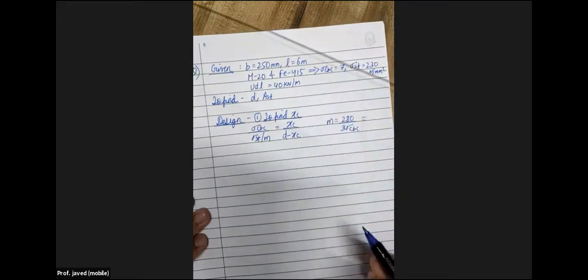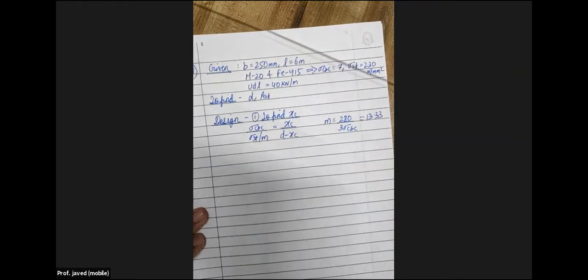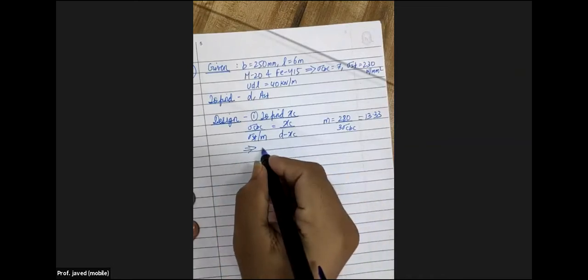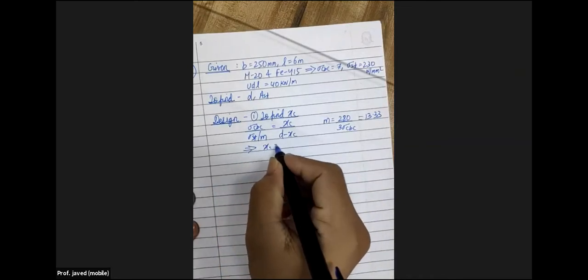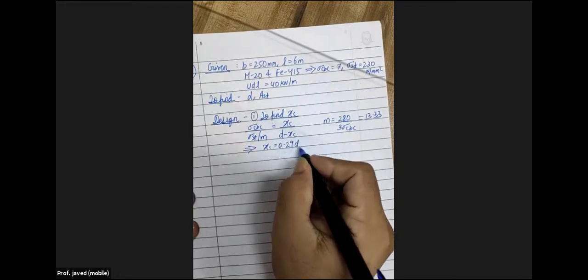Sigma CBC is 7, so this is 13.33. So from this you will get the value of XC in terms of D. So 0.29D.